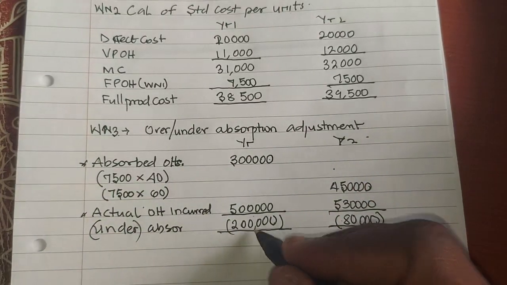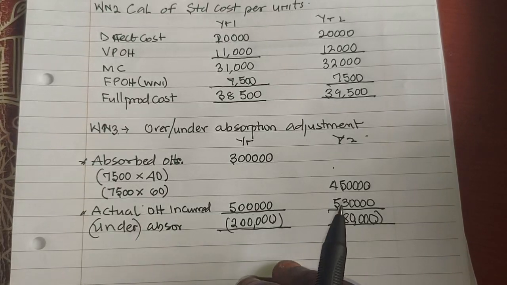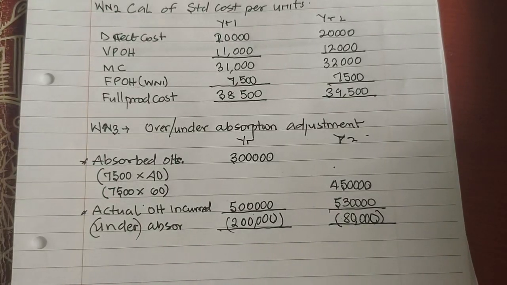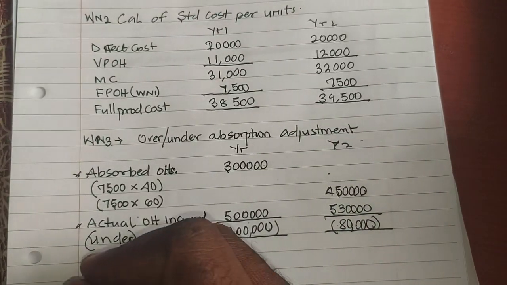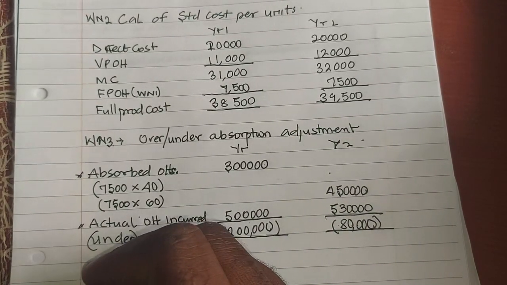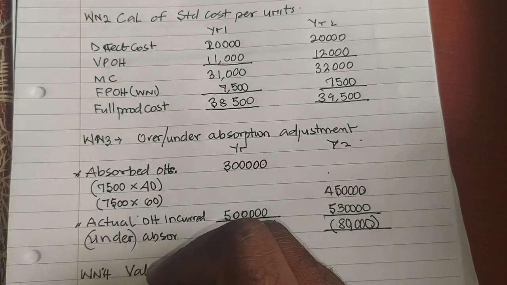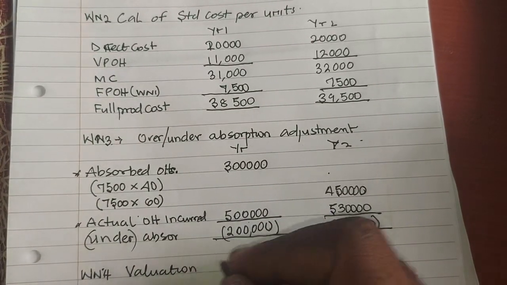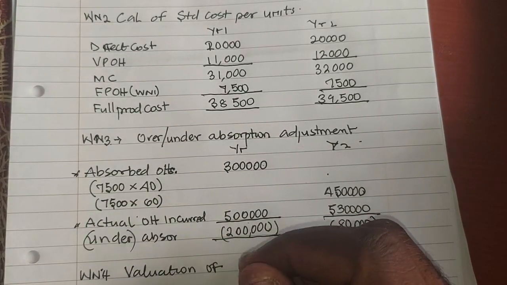All right, okay. Now, having done that, we can also compute our valuation of stock. That is working note 4. That is valuation of closing stock.